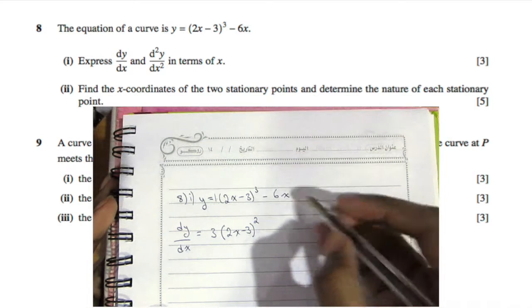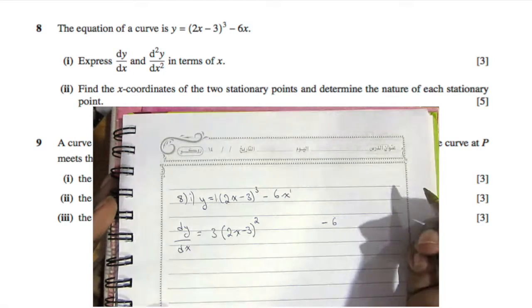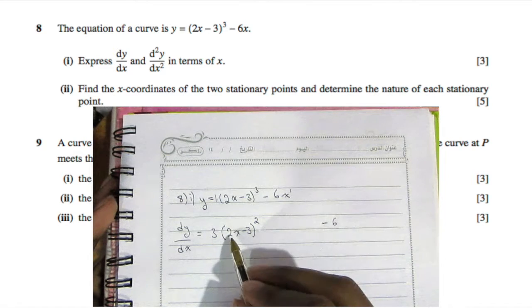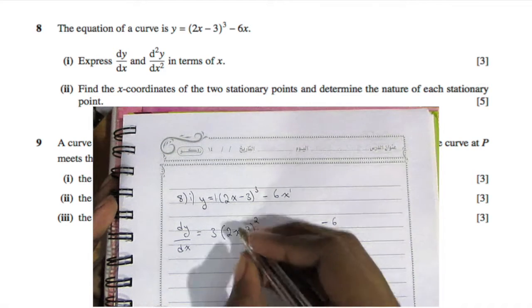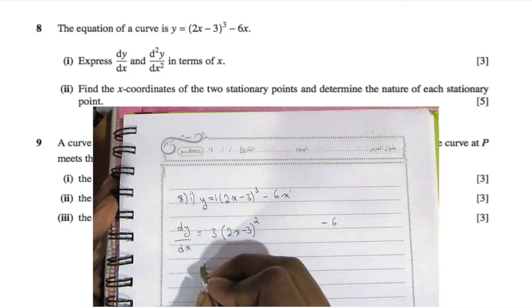Then we're going to do the same for negative 6x. 1 times negative 6 is negative 6. And then you take away 1 from the 1, and that's 0. Anything to the power of 0 is just 1, so negative 6.